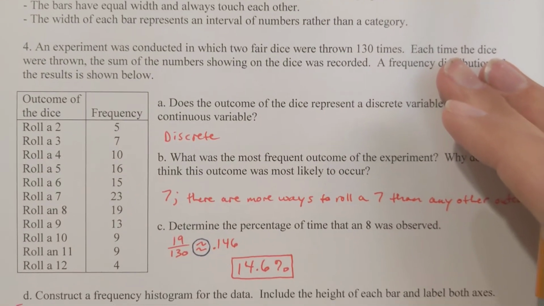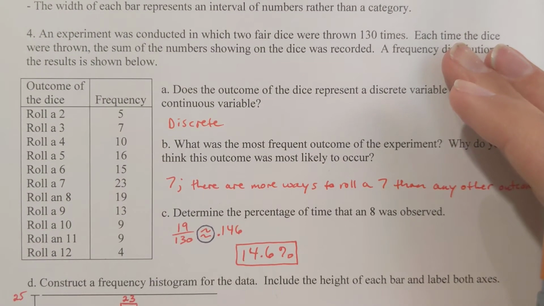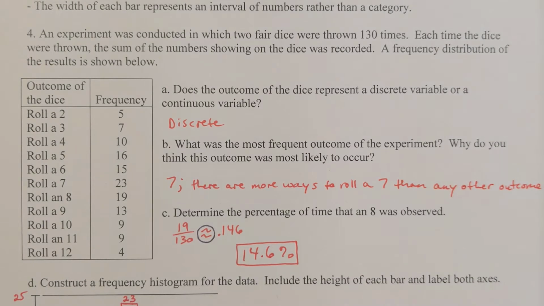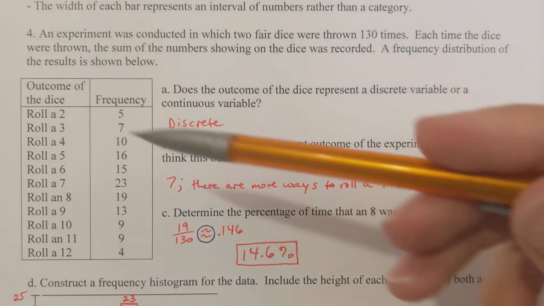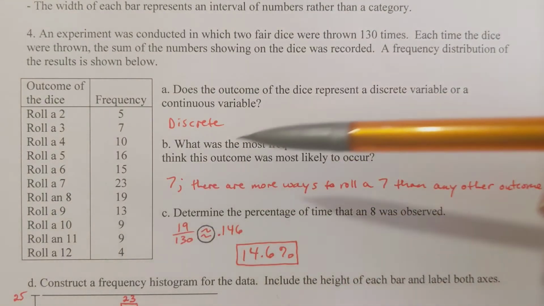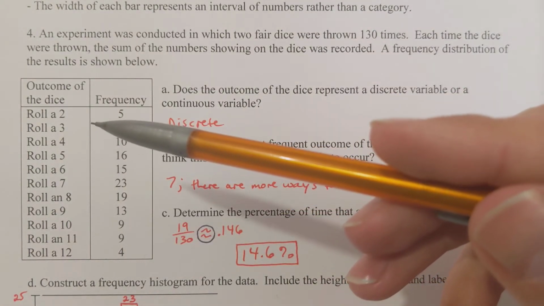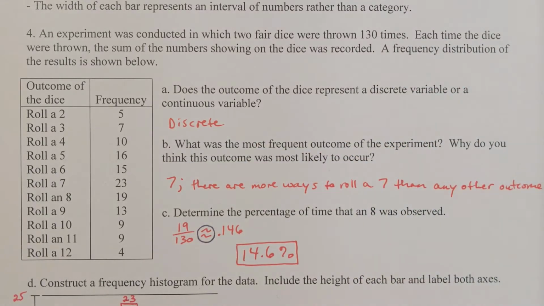As an example, problem 4: an experiment was conducted in which 2 fair dice were thrown 130 times. Each time the dice were thrown, the sum of the numbers showing on the dice was recorded. A frequency distribution of the results is shown below. So there's our distribution. Of course, rolling a 1 is not possible if you have 2 dice. Rolling a 12 is the max value that you can get.